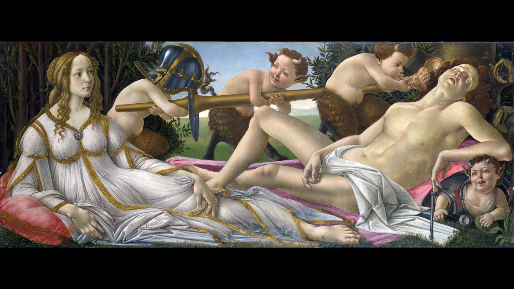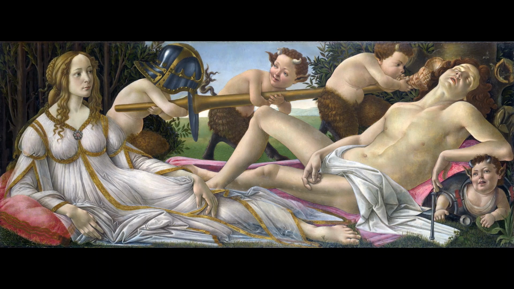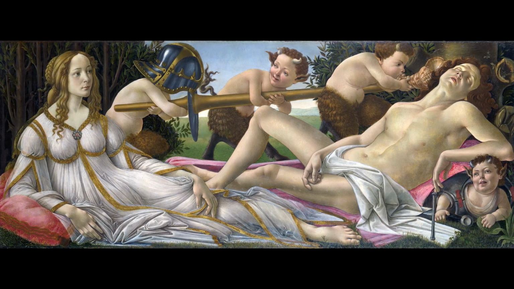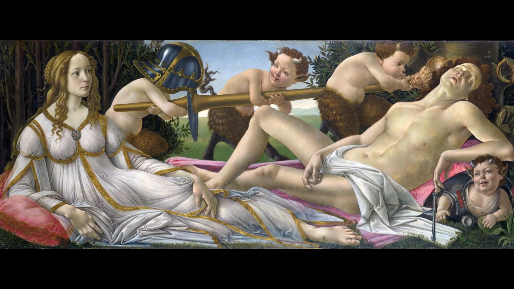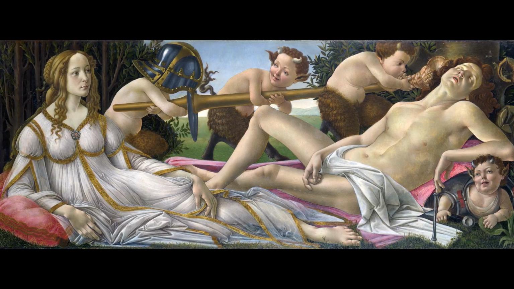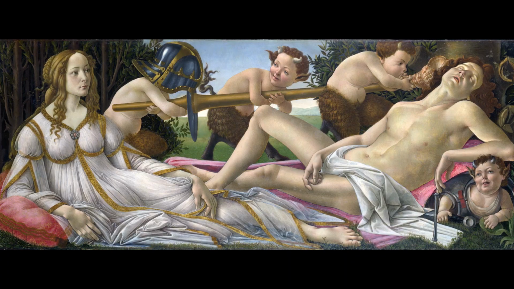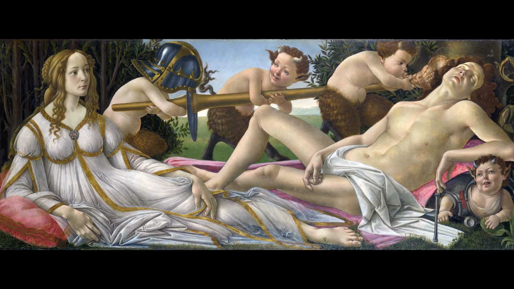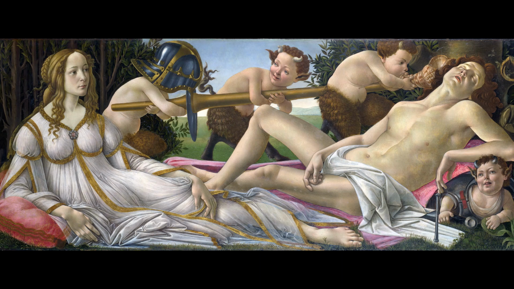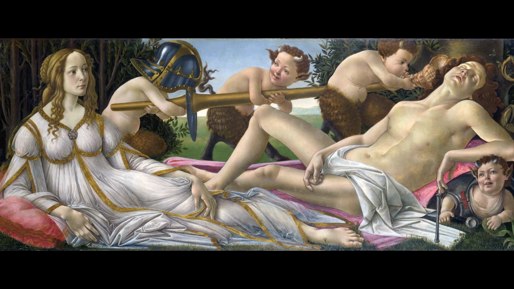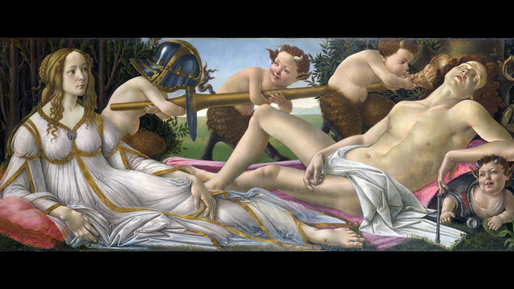Works like this would have hung in a semi-public bedchamber, which was a different room to your private bedchamber, a space where visitors might be received. Paintings for this room needed to be interesting and were often designed as talking points. The message here is that love disarms war.